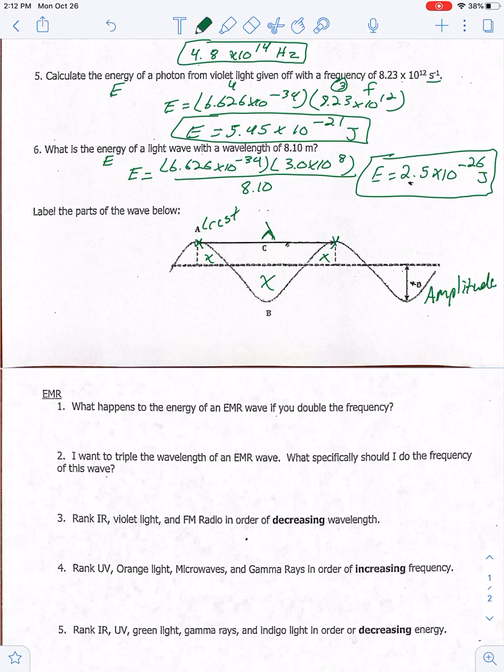So EMR waves. We have radio, then micro, then infrared, then visible, then UV, then X-ray, and then gamma.